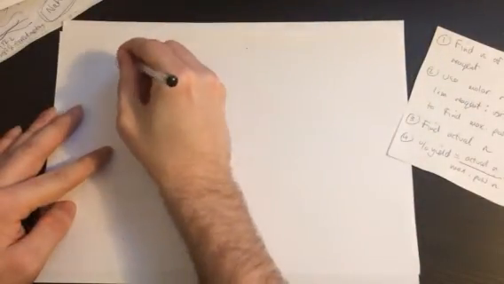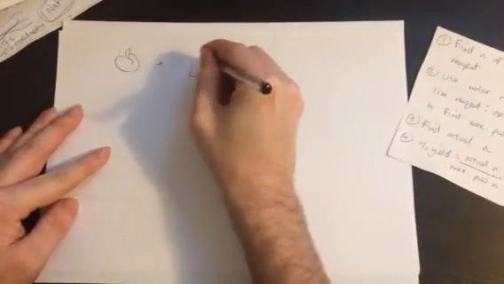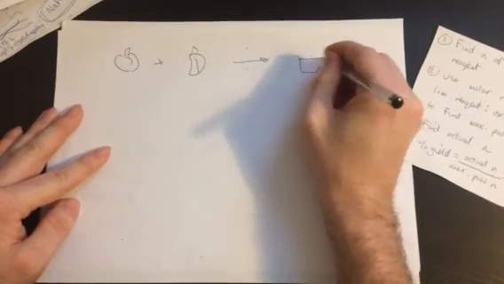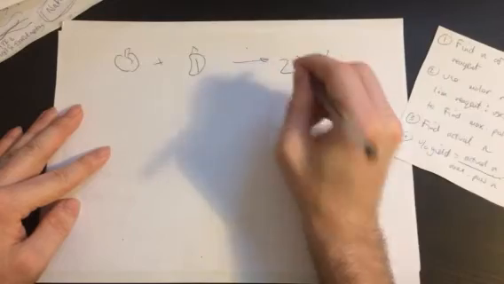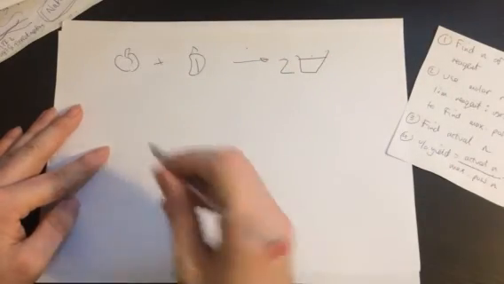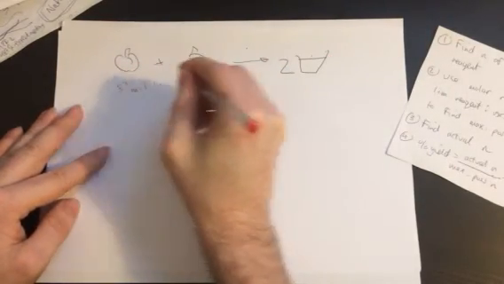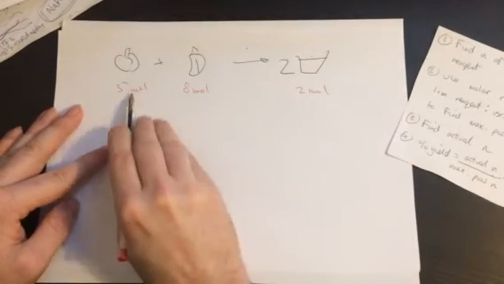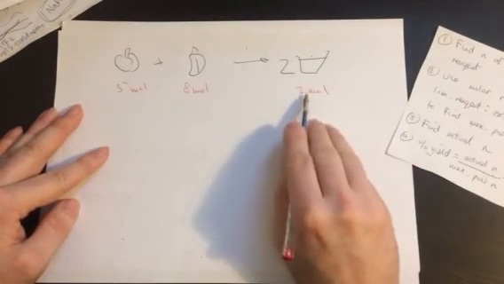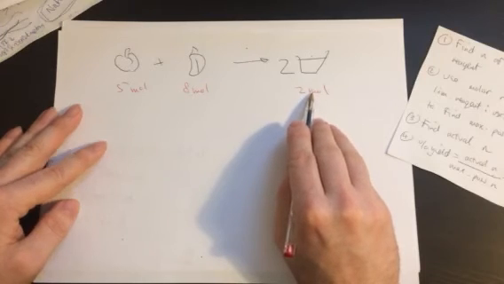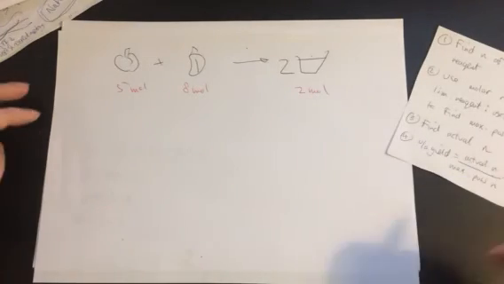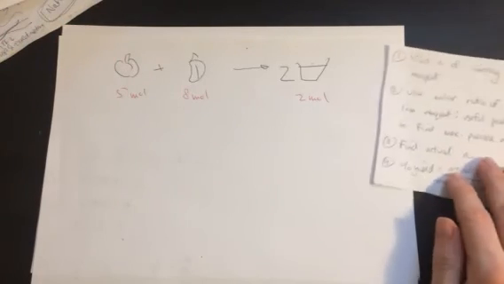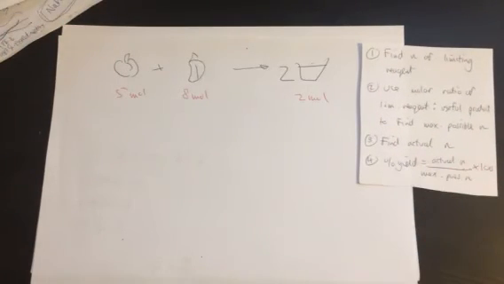So in this one, we're going to have our apples, we're going to have our bananas, our terrible looking bananas, and they're going to make some smoothies, but now the ratio, let's say it's 1 to 1 to 2. And we'll still stick with 5 moles, 8 moles and 2 moles. So these are the moles we started with. This is the number of moles of smoothie we ended up with. So again, maybe you could stop the video now, try this one yourself. Once you've finished, press play again, and I'll go through the answer.